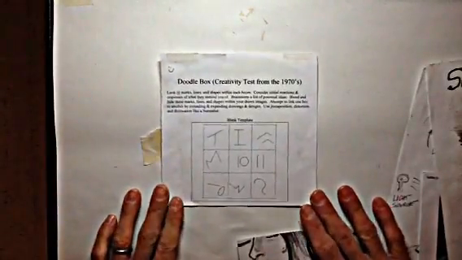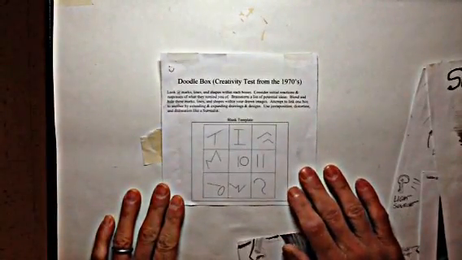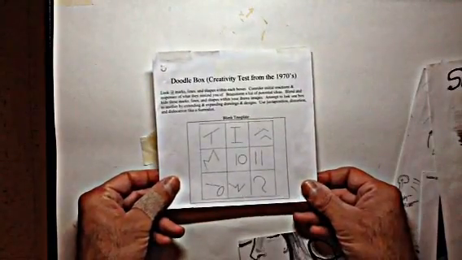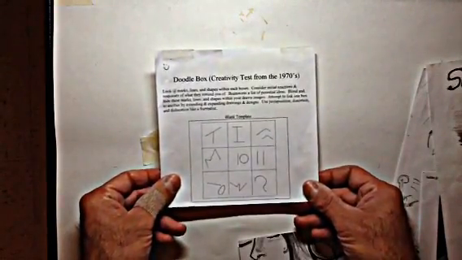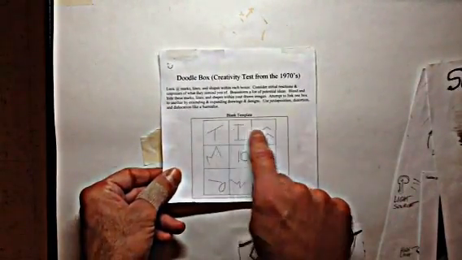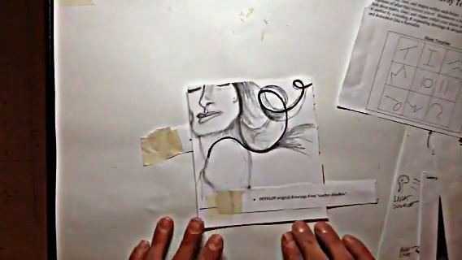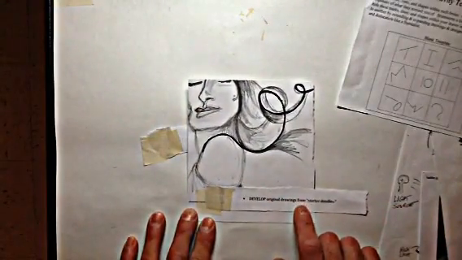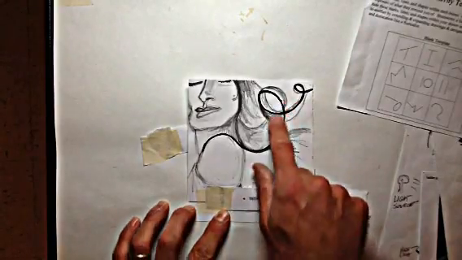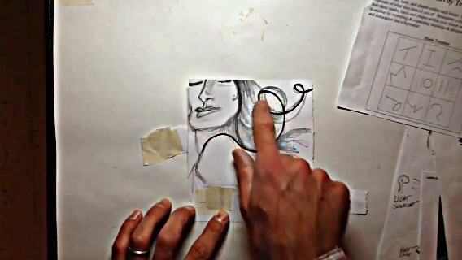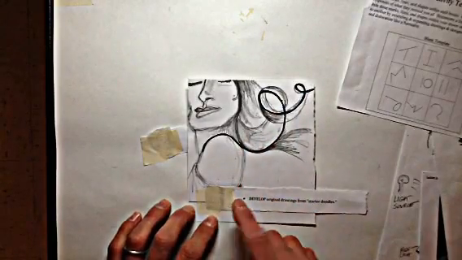All right, so we're working off of this idea of this creativity test from the 1970s. They'd actually give this out to people and try to assess and measure how creative they were based on what they would do or see with these lines. So we are working with this idea of developing original drawings from starter doodles. You get a squiggle, you try to see something in it, maybe the shoulder and someone's hair. We're going to hide those marks in our drawing.